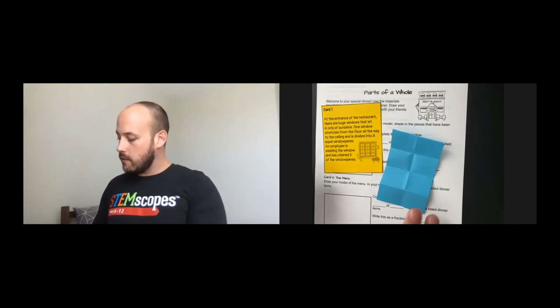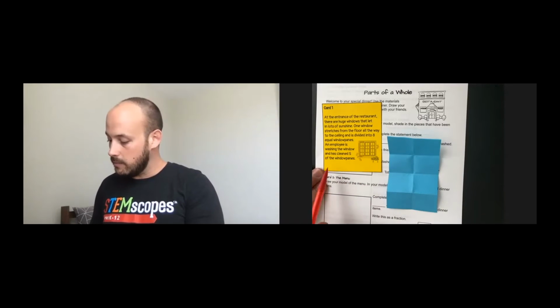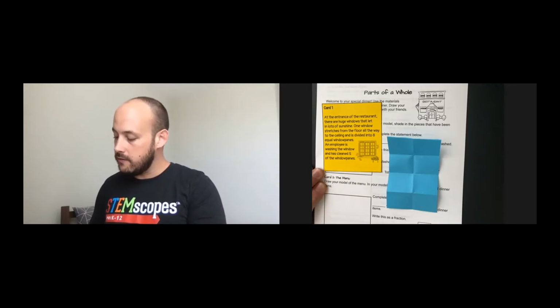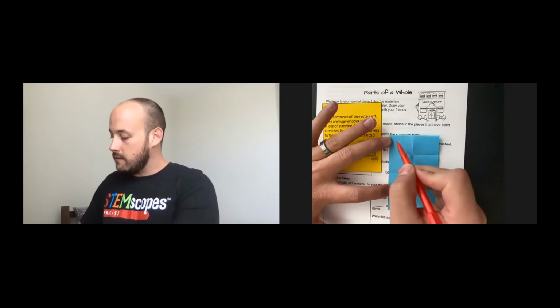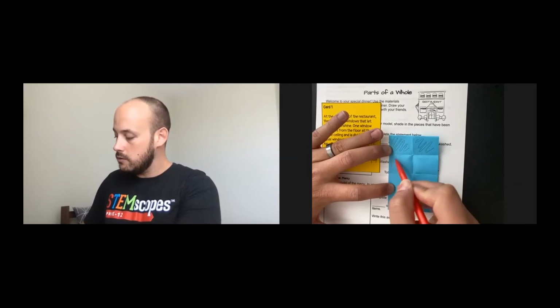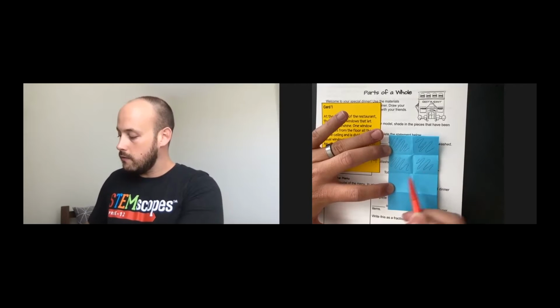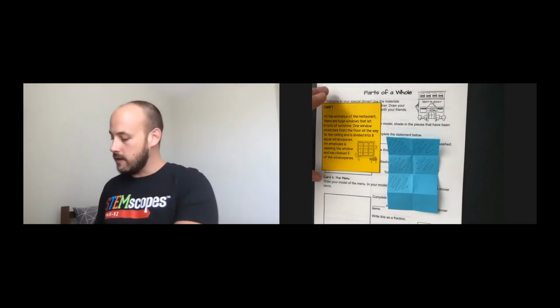But that's not enough for a fraction. We now need to know the number of pieces that we're talking about. So where was that in the story? Let me see. Oh, an employee was washing the window and has cleaned 5 of the window panes. So I need to mark 5 of these window panes. I'll just do that by shading them. 1, 2, 3, 4, 5. That looks like a fraction.